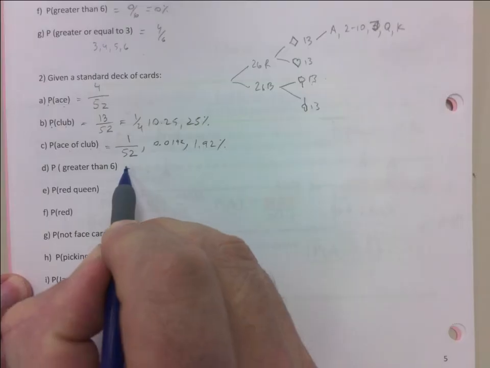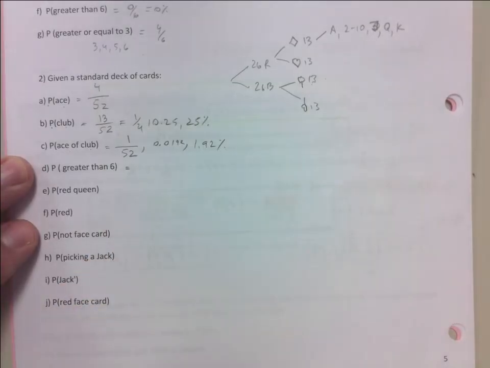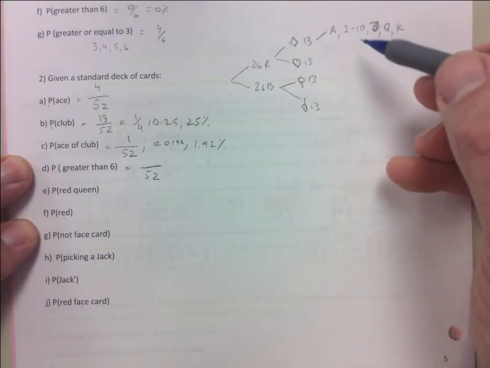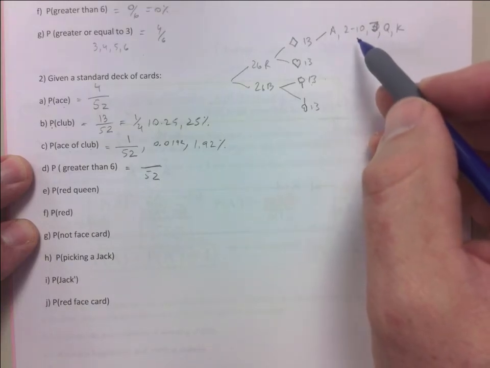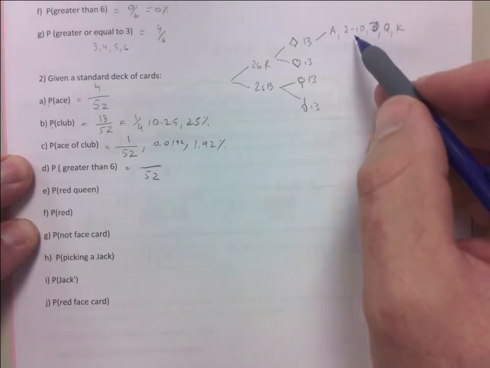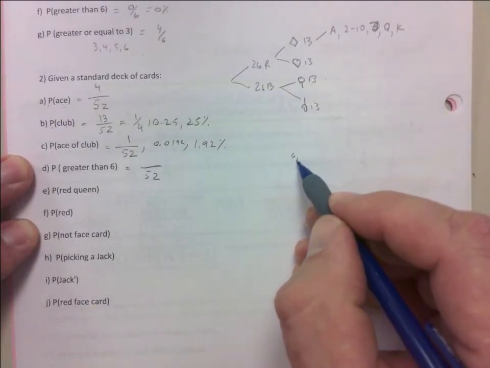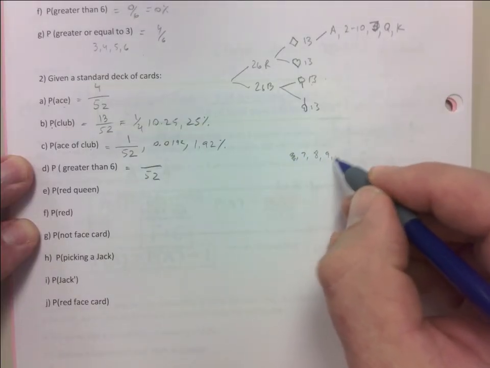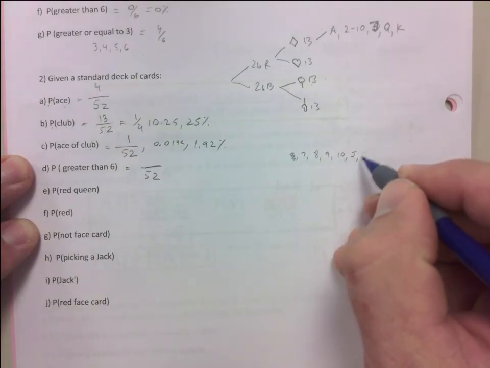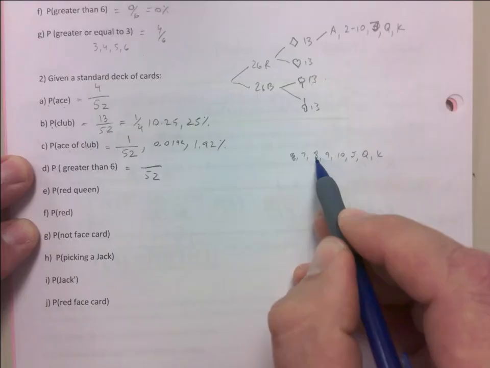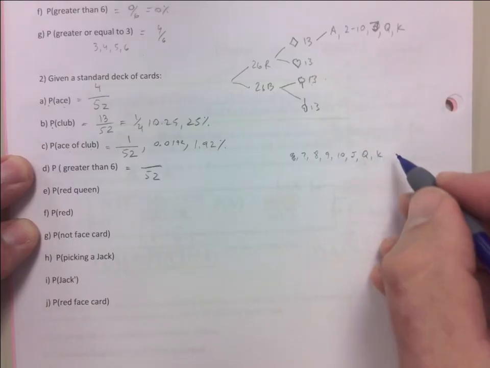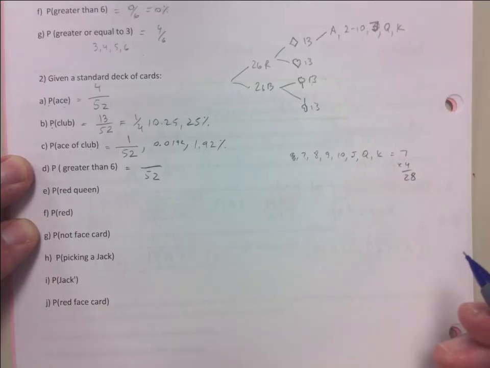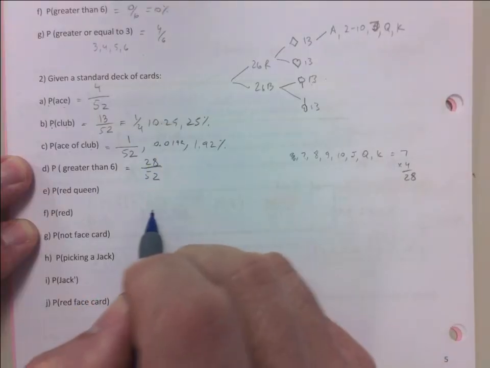Greater than 6, how would we do this one? Still 52. Let's do a little bit of adding up here, or figuring out what are we talking about. Greater than 6 would be, if you think about it, 7 or greater, so we can't include 6: 7, 8, 9, 10, jack, queen, king. So that's 7 times 4. That's 28. 28 of those in this deck.